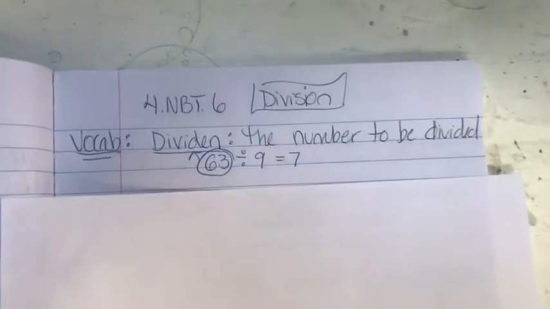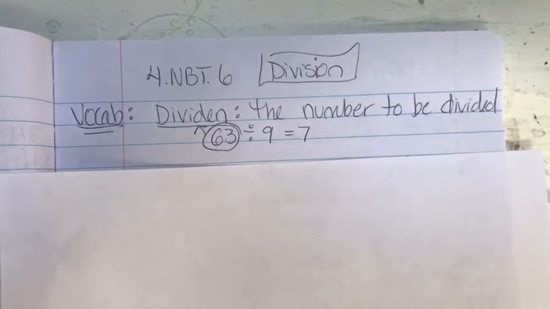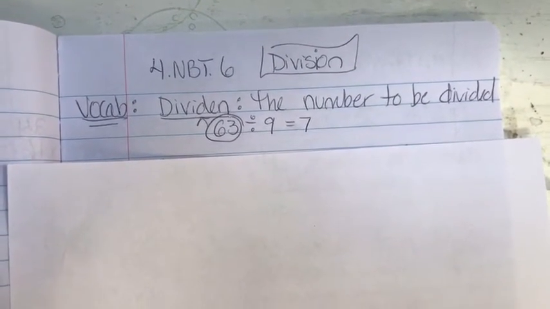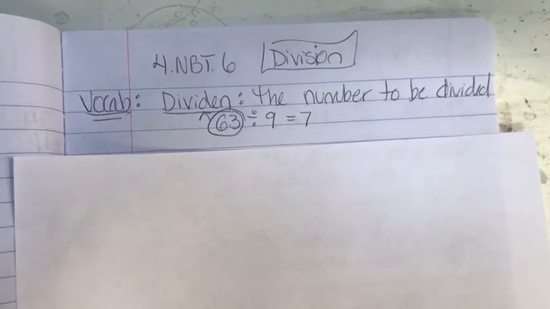The first one is a dividend. A dividend is the number that's going to be divided into groups. So in 63 divided by 9, the 63 is the number we're going to be dividing. It's always going to be the larger number.